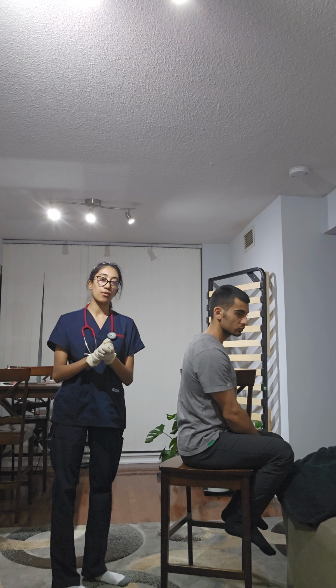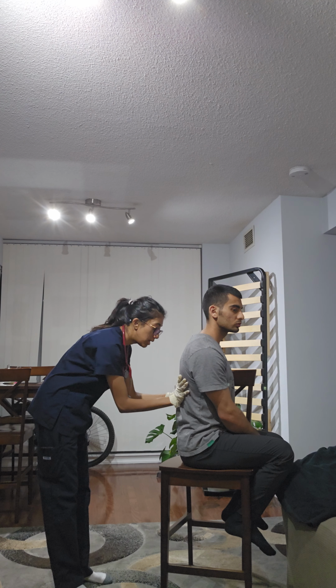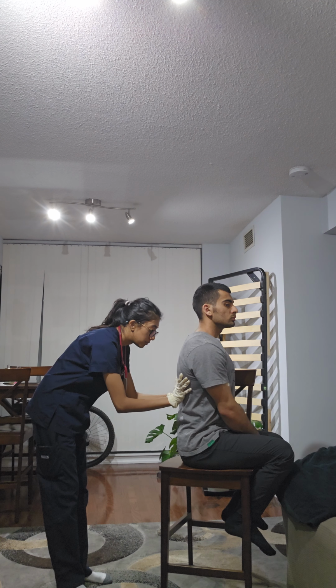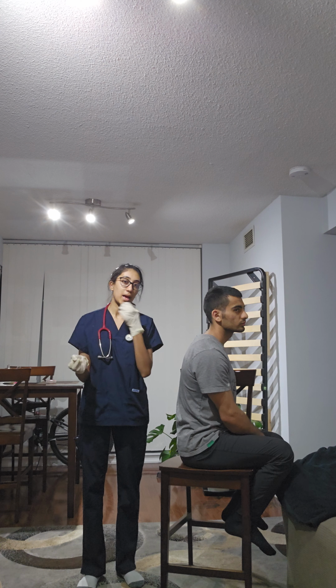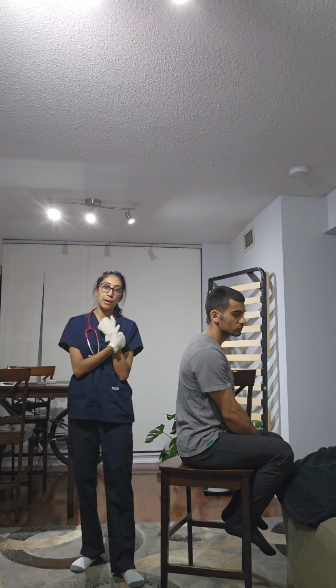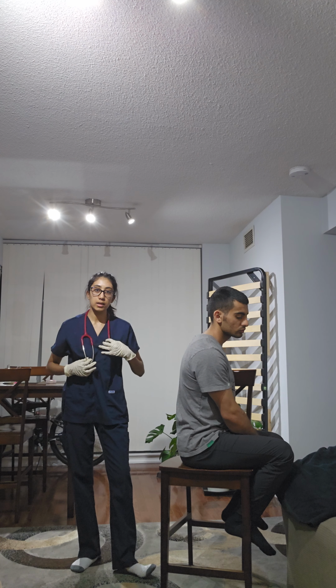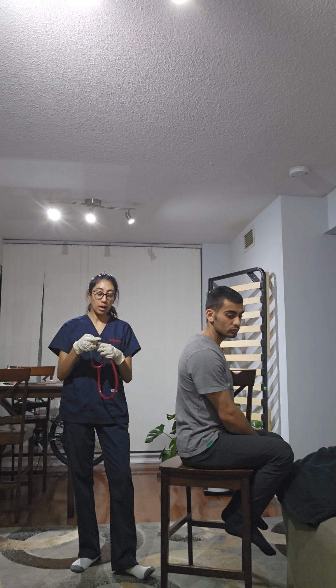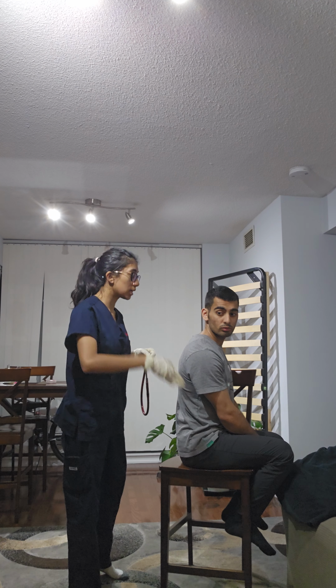I'm going to be assessing for their chest expansion. So I'm just going to ask you to breathe in and out, please. Okay, my patient's chest was able to expand, and my hands were able to move away and back when they were able to do chest expansions just fine. Now I'm going to be auscultating on the 12 landmarks, and every time my stethoscope moves, please take a deep breath in and out.